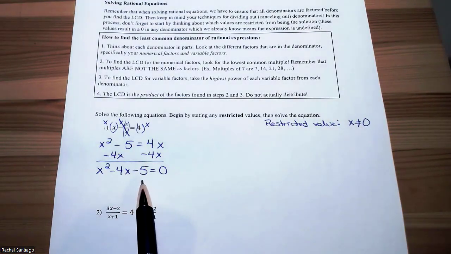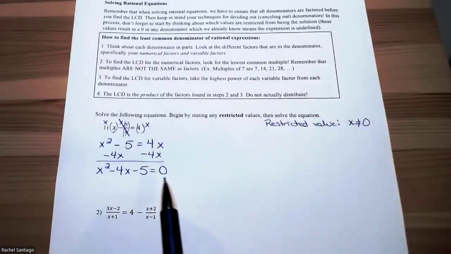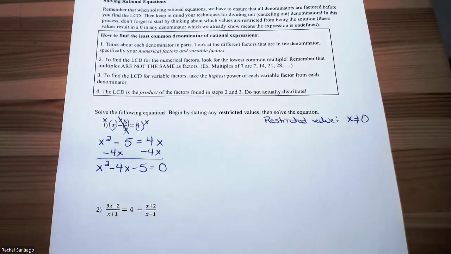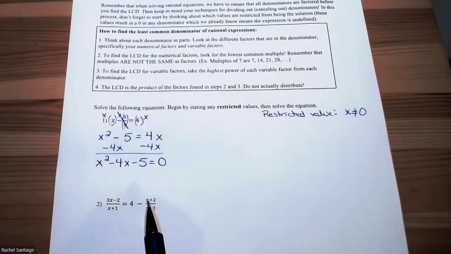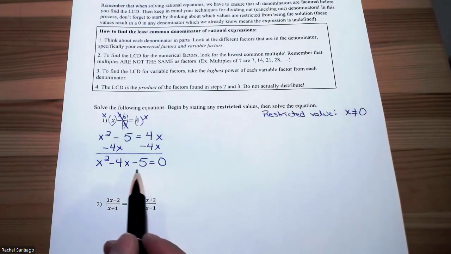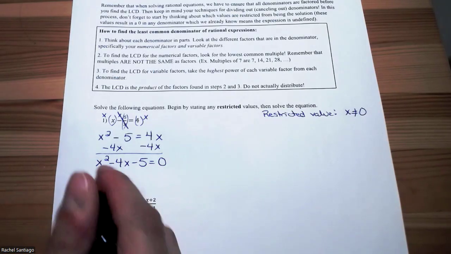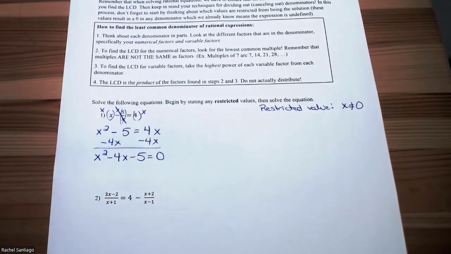Do we have factors of -5 that combine to give us a -4? Well, 1 and 5, right? Where the negative would be attached to the 5. So we can actually factor this. The video before this one showed us the techniques for solving quadratic equations. So if you didn't watch that, but you're doing this first, and you're kind of like, oh, I forgot about that, go back to that other video. Okay, let's check it out.